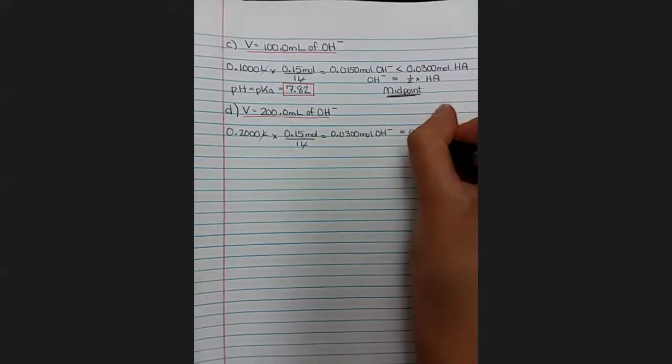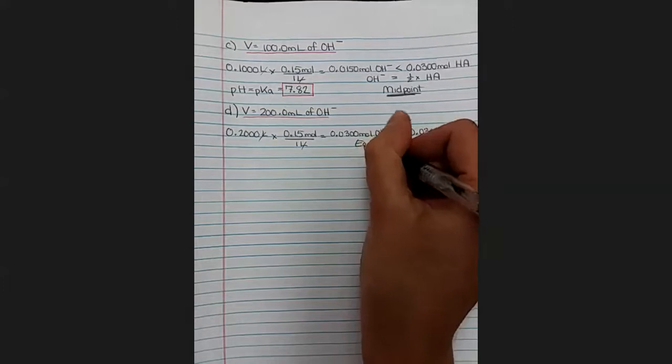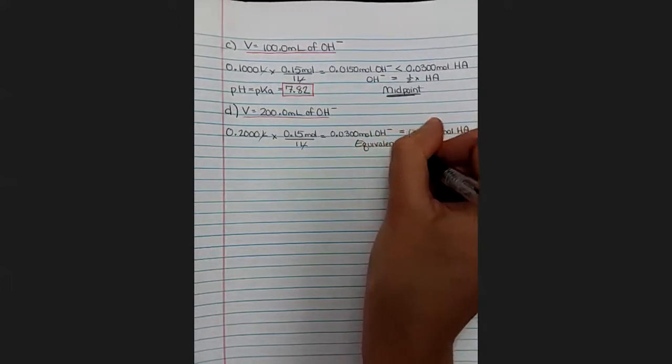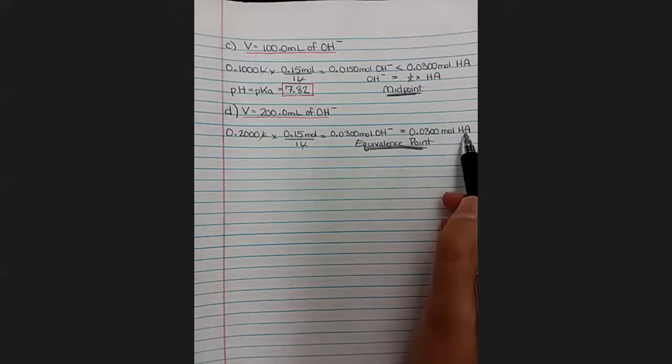Okay, so we've got 0.03 moles of base, and we remember that's the same amount as the number of moles of weak acid that we started with. And if the number of moles is equal, we are at the equivalence point. How glorious. Unfortunately, when we have a weak acid in the system, it is no small feat to find the pH at the equivalence point. We can't simply assume it's equal to 7. We have to do a DNA table, an ICE table, and then solve for pH. So we have a long process ahead of us.